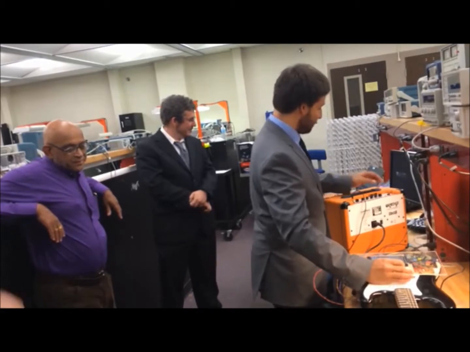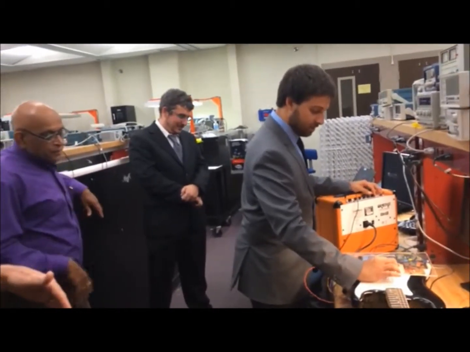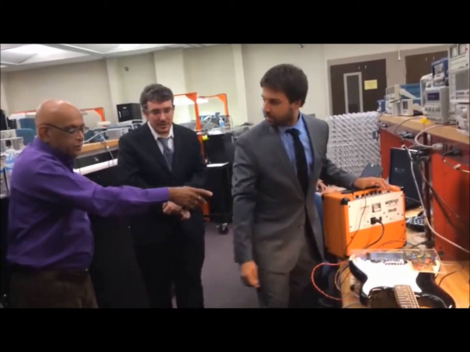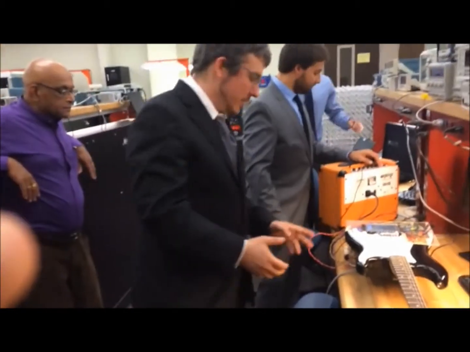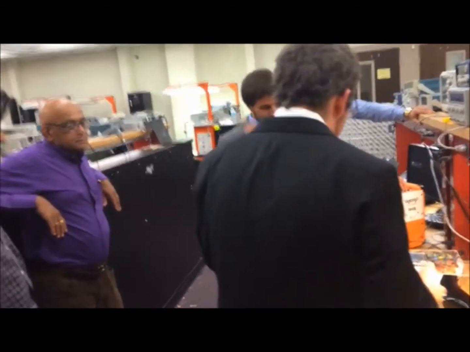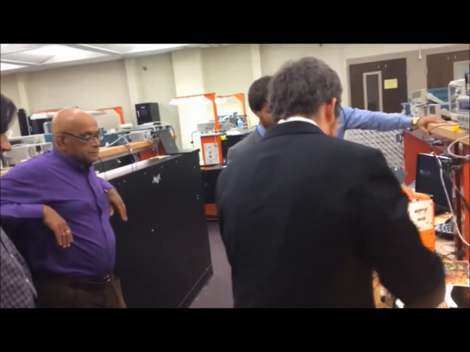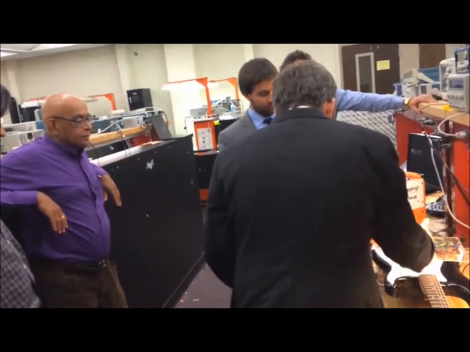Okay, so that was fuzz. That's digital fuzz, right? What is the use of the display there? Well, the original concept is that whether you're in the middle of playing or not, you can look down, and if you want to change an effect on the fly, you'd be able to touch the screen and make changes.